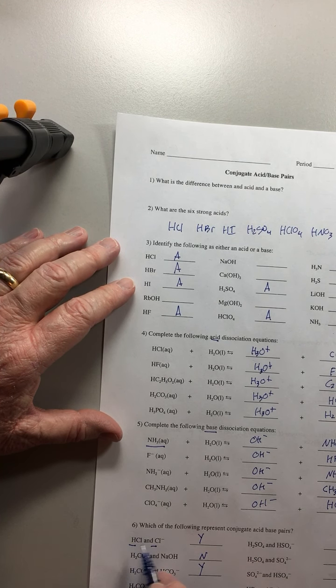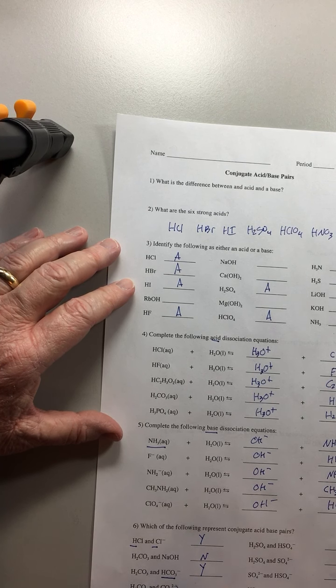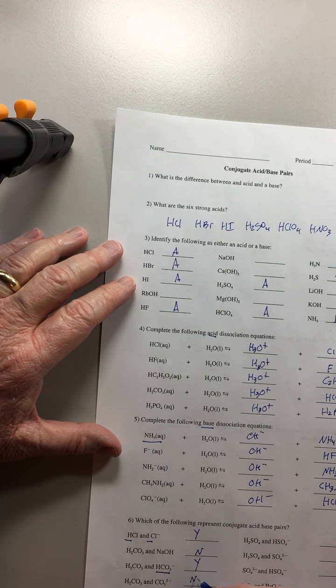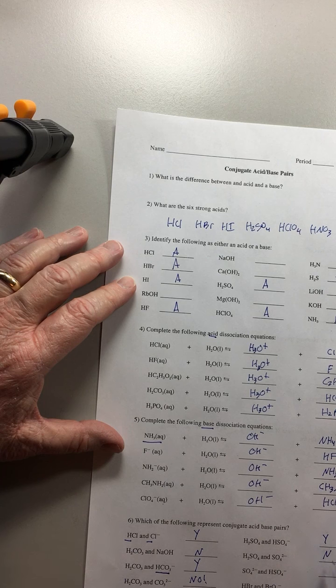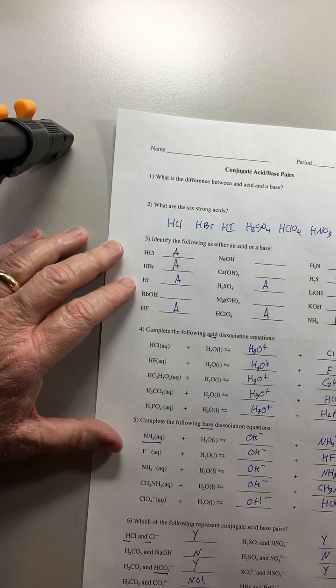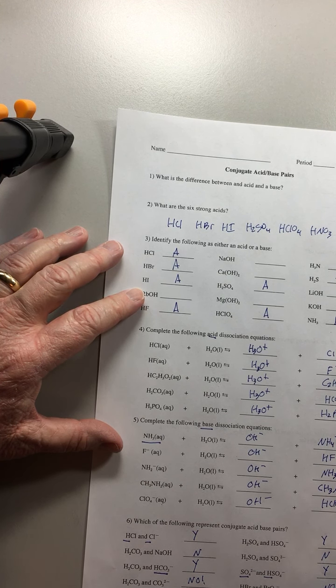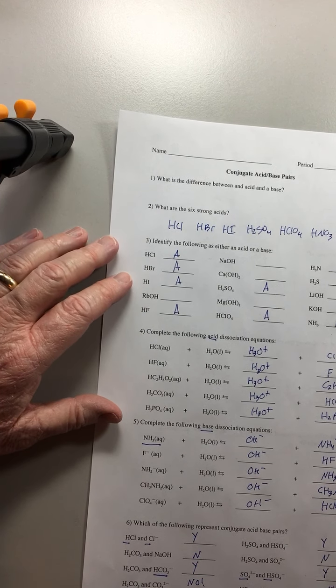In the acid, it has it. In the Cl minus, it does not. Here, this lost 1 hydrogen to become HCO3 minus, and this is a no, because that has lost 2 hydrogens. No, yes, no, yes. And that fools a lot of people because you're gaining the hydrogen rather than losing it, but that's fine. No, and yes.